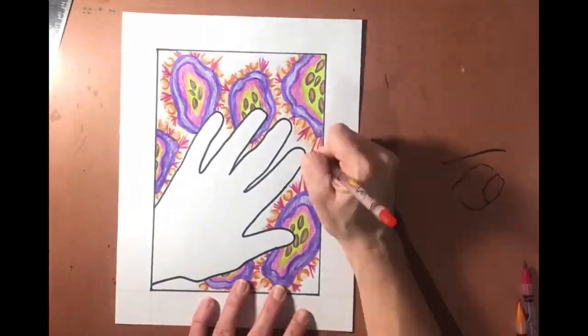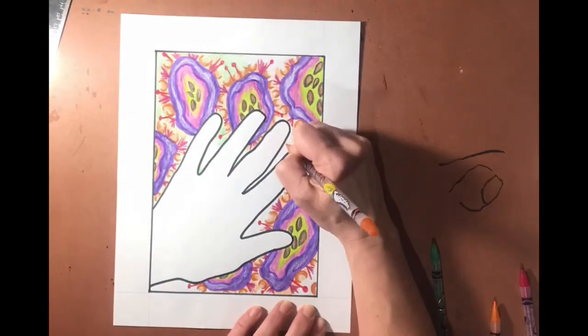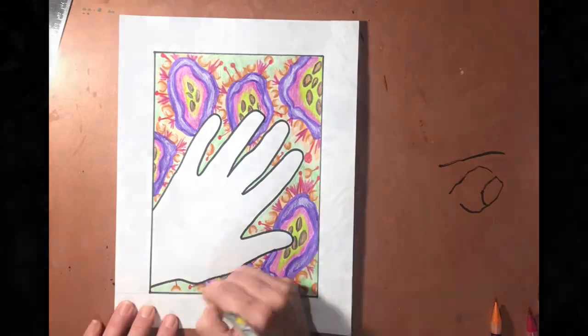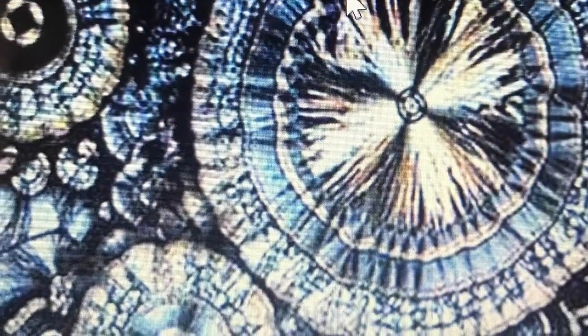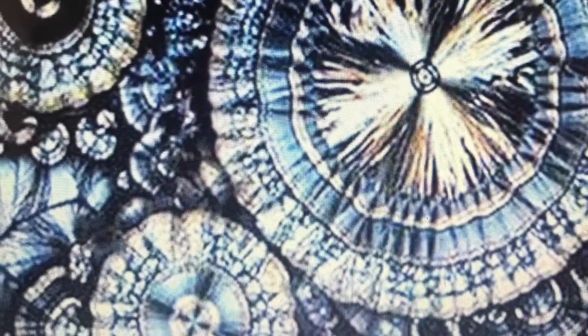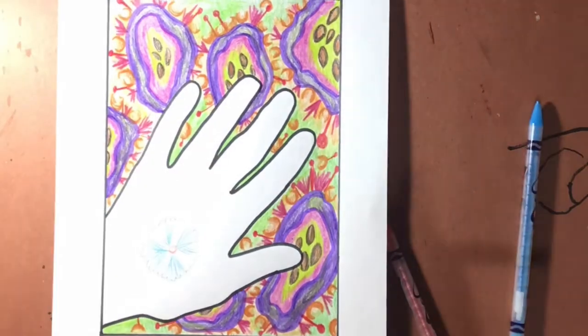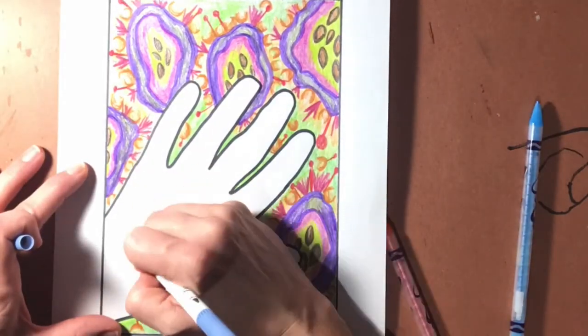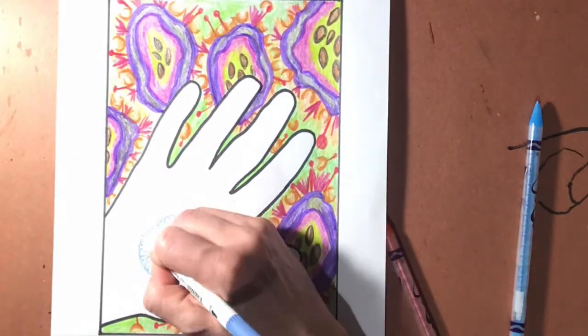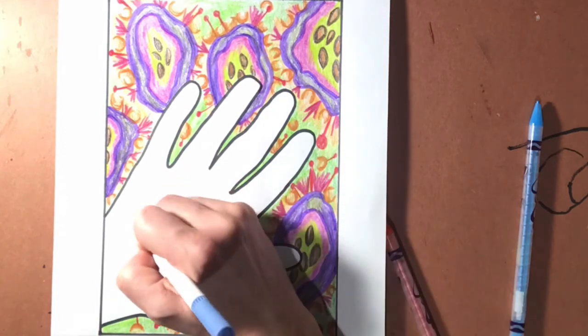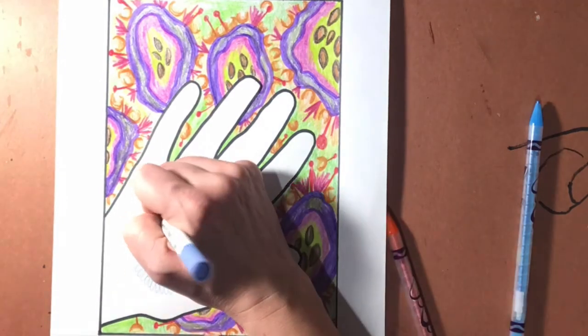Then once I've colored in my background and I get it just the way I like it, I hopped on the internet one more time, and these beautiful things happen to be vitamin C under the microscope. So this is where I got my inspiration for the second part of my project. So inside my hand, the things that I have control over are going to be inspired by vitamins and medicine.